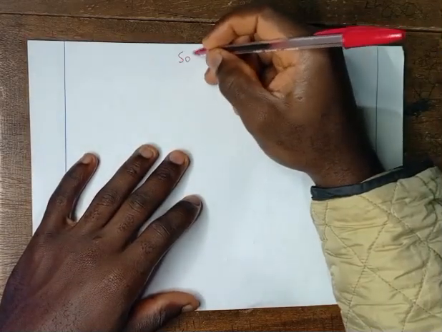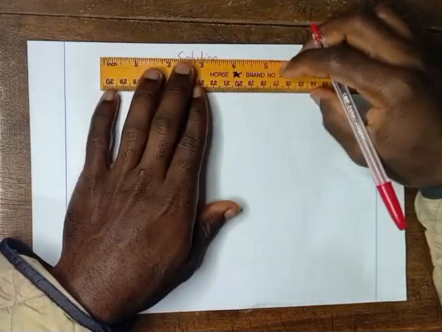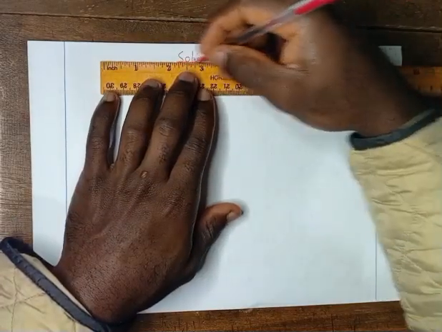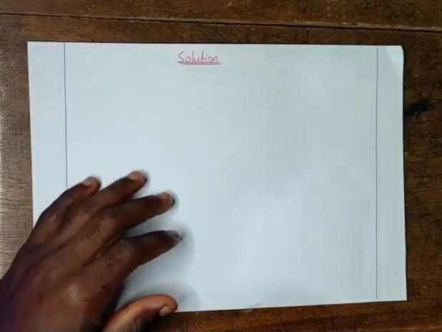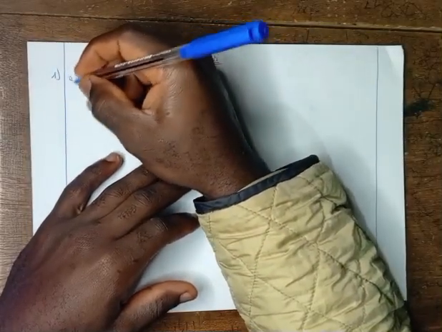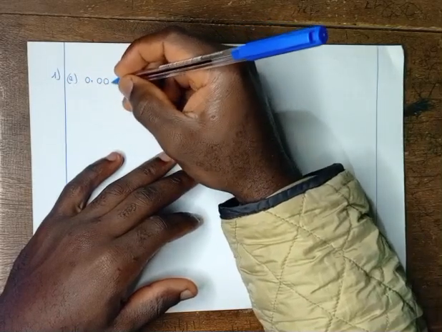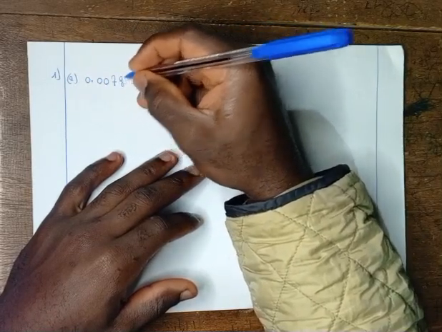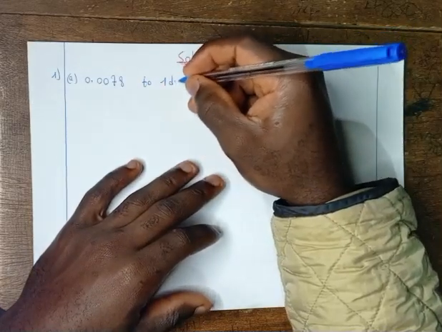Write down solution. Question 1. For A, we have the number 0.0078 to 1 decimal place.